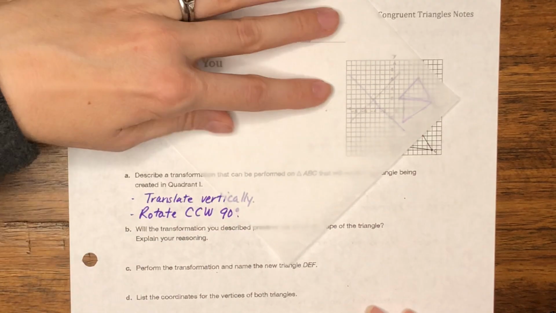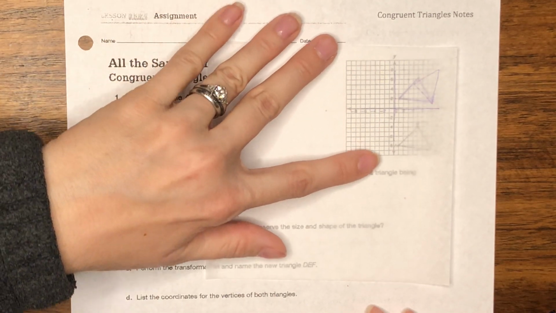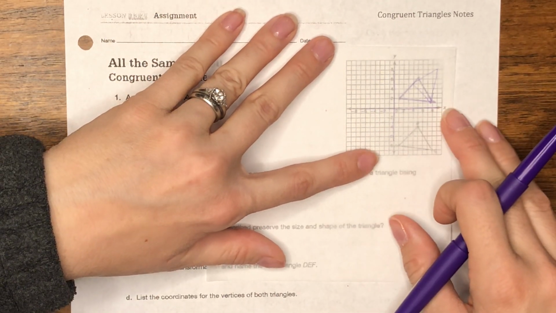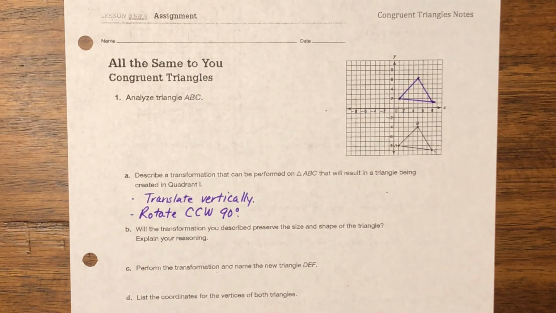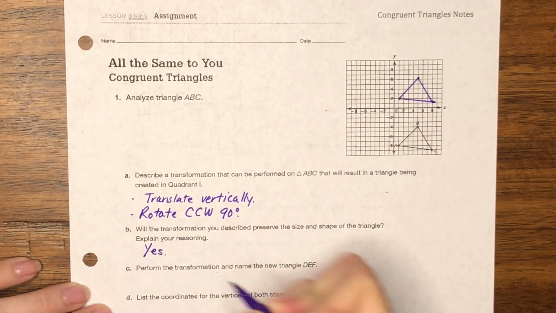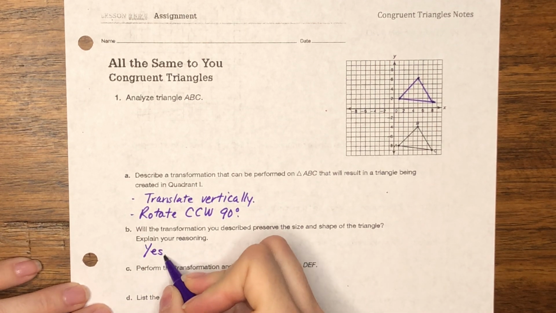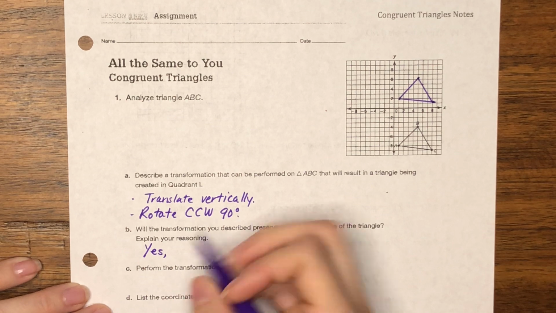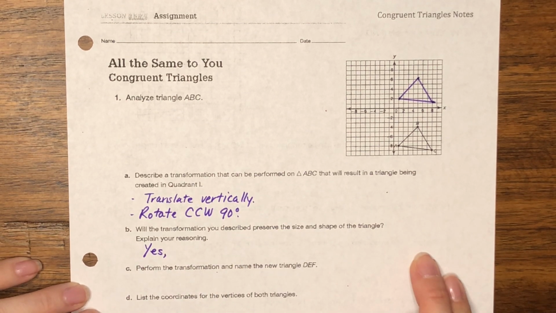If I rotate it, exactly the same. Okay. Yes, and then explain your reasoning. We can describe that we used patty paper to move the figure and keep it exactly the same.